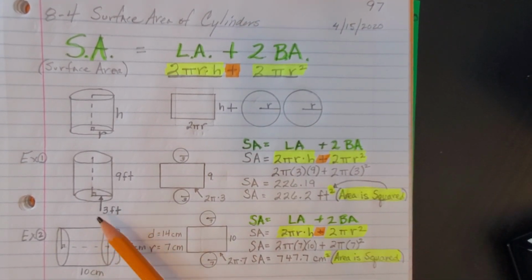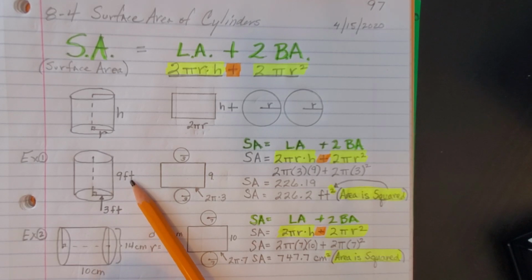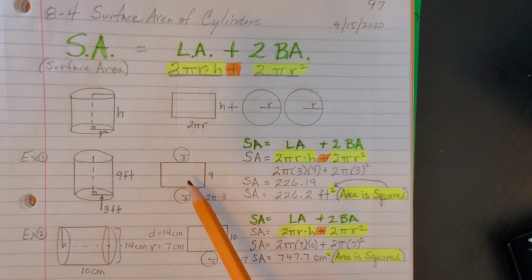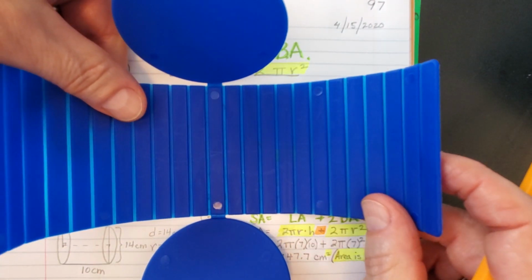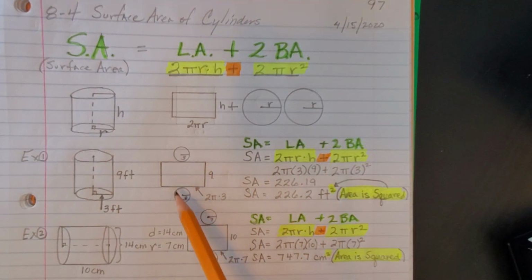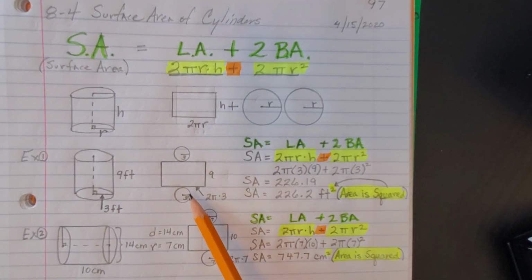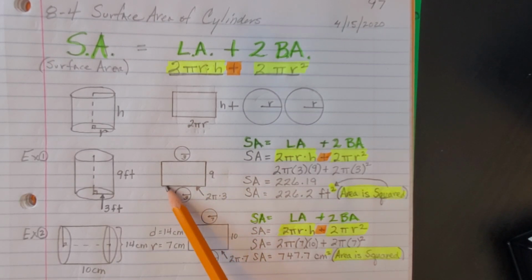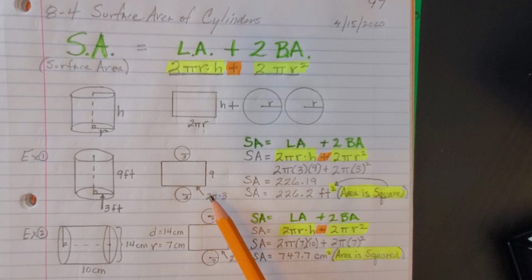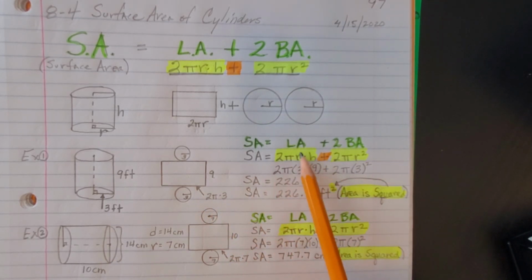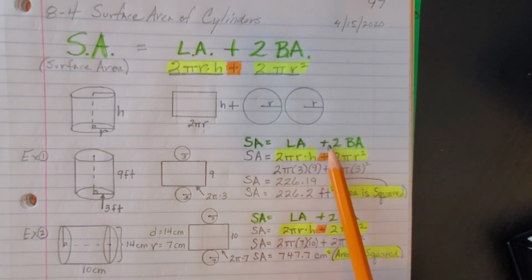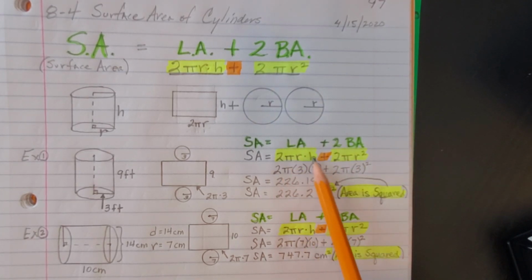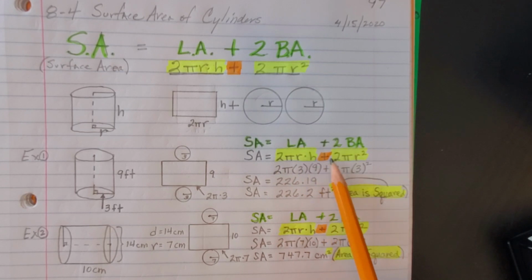First example gives you a radius of 3 and a height of 9. So I redrew it like this, so it looks like this figure. A rectangle and two circles. The radius is 3 and the height is 9, and the distance from here to here is your circumference, which is 2 pi r, or 2 pi times 3. So when we put it into the formula, it's lateral area plus 2 base areas. Here's the lateral area, 2 pi r times h, plus 2 pi r squared.